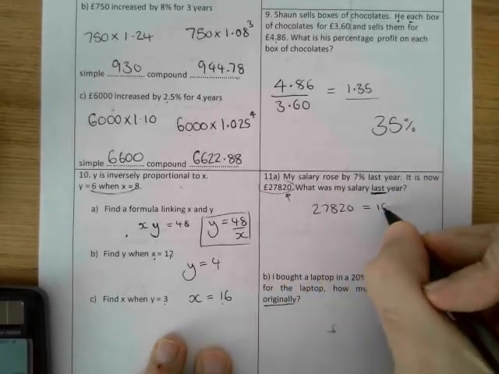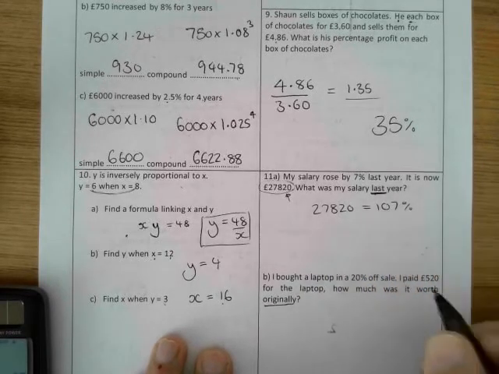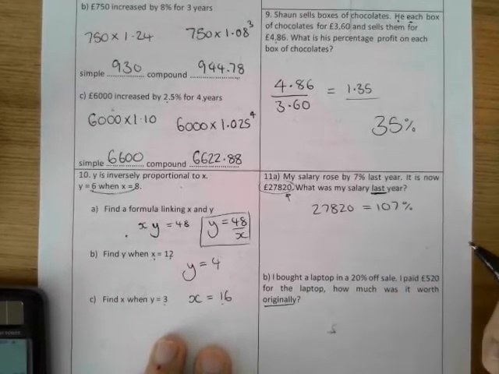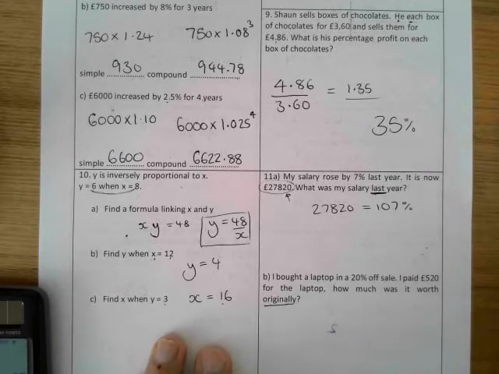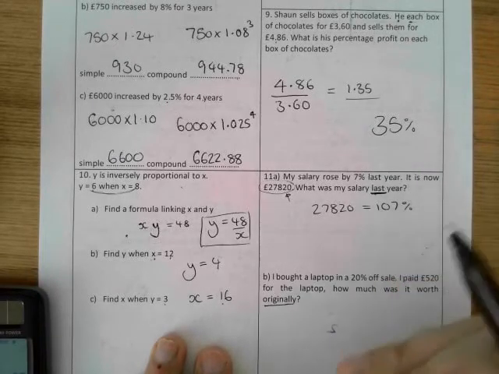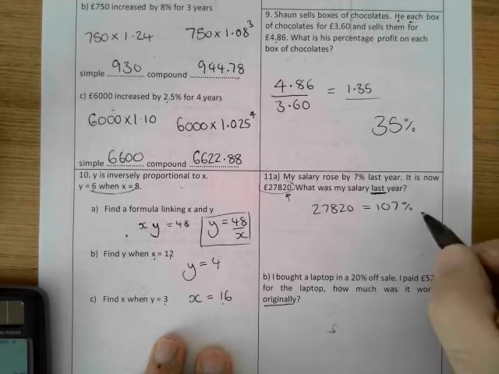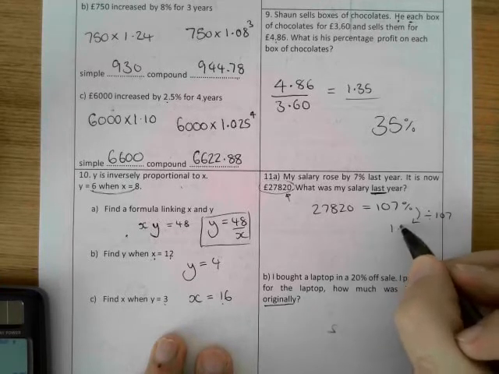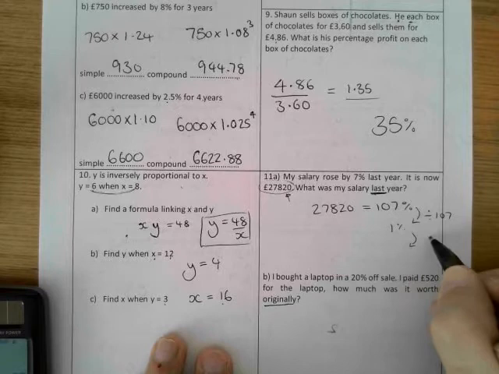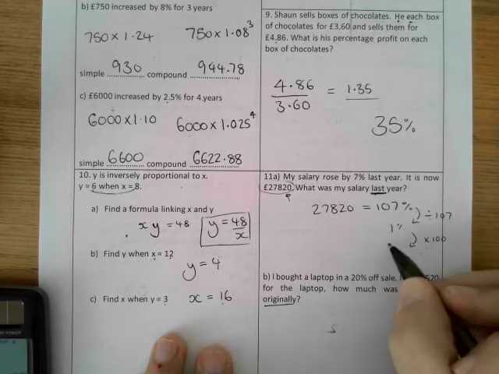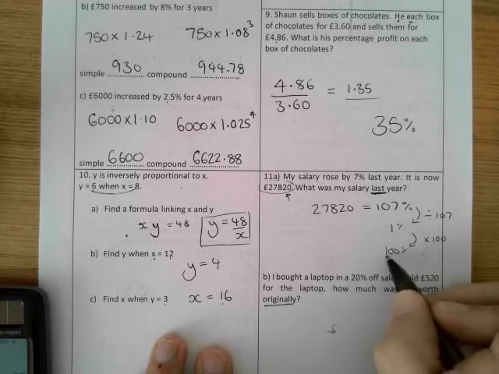27820, is 107%. So we said there's a few ways to go about this. I'm going to do it in a two-step process. Some of you are comfortable in doing one step, just divide by 1.07, but I'm going to do it as a two-step process. Divide by 107, that's going to find me 1%, and then always the second time times by 100 to go up to 100%, because that's what I want. I want to find my 100%.